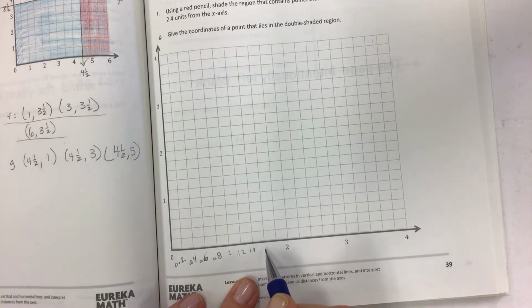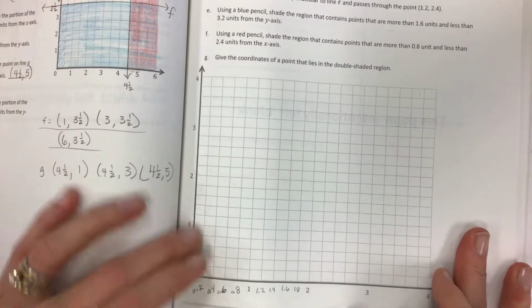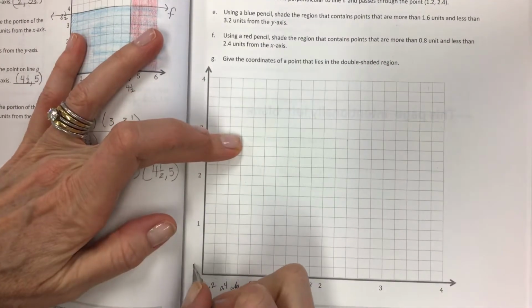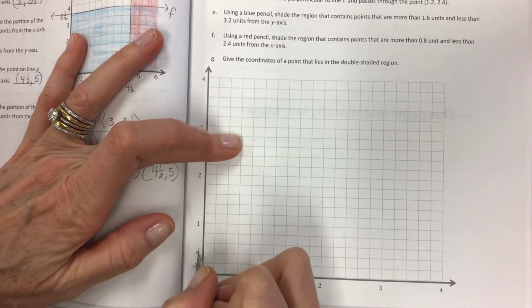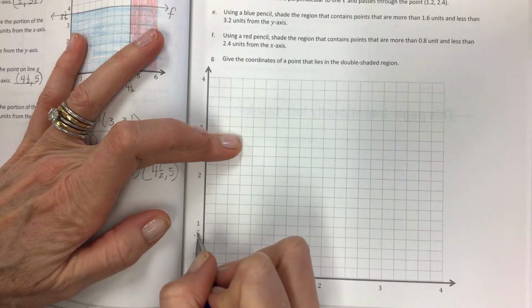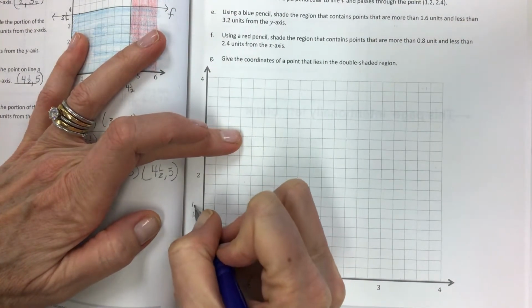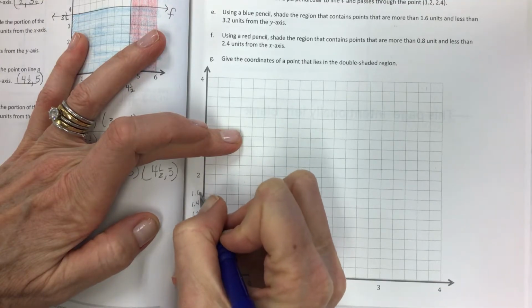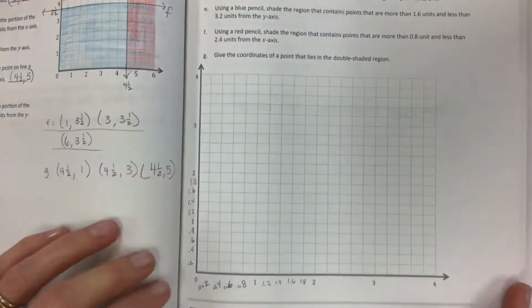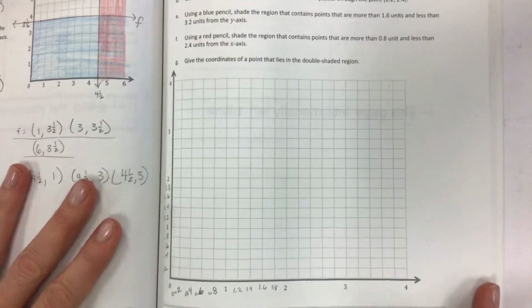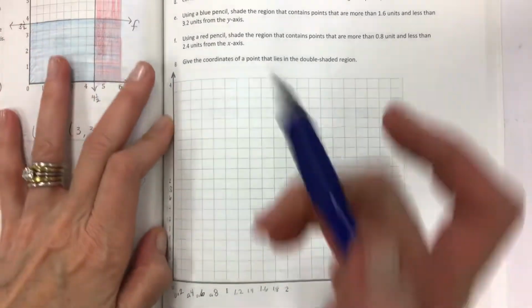1.2, 1.4, 1.6, 1.8. If you need to, mark these, so that it will help you identify which lines have which value. That's going to be the very first thing you always have to do: what are they counting by?